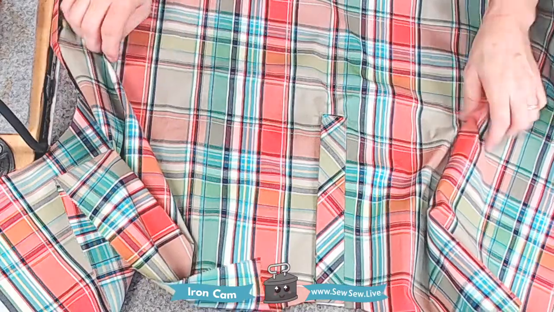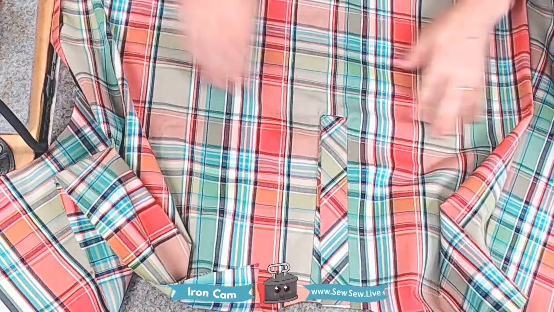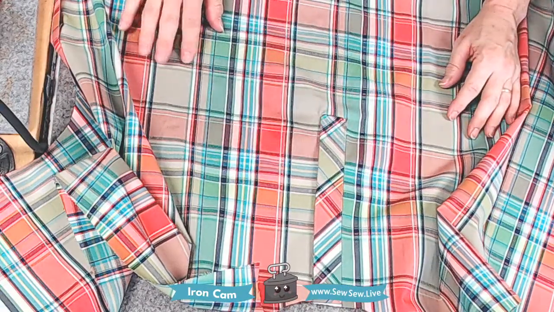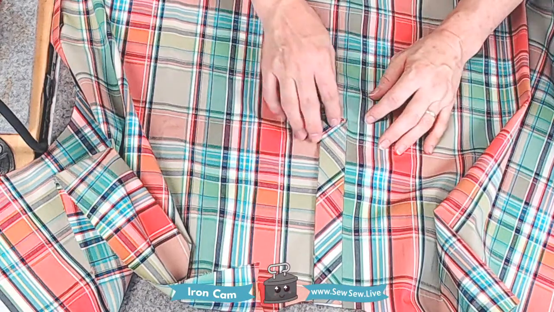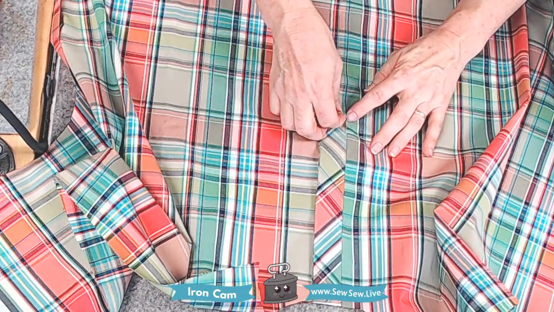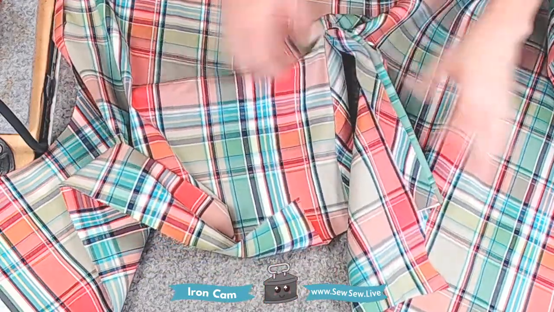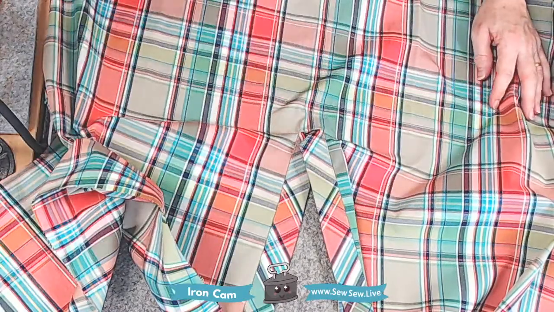Why isn't that fitting? I can't finesse that with the iron. And if I just clip this right here, I'm a little nervous about that.